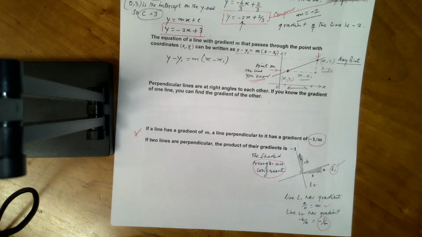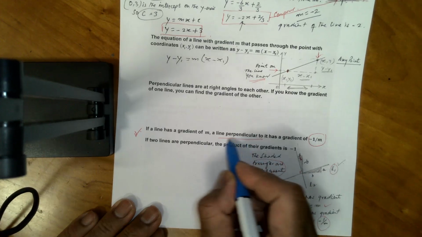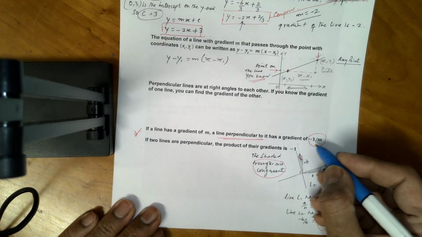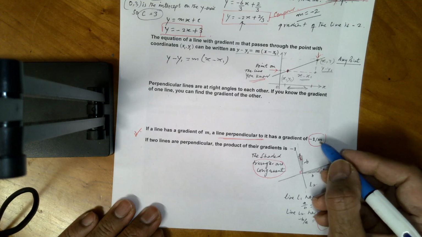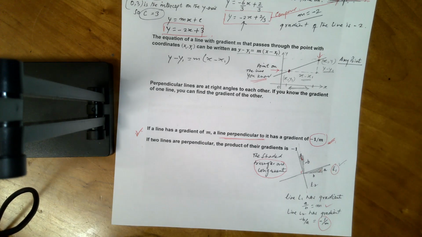So with this, where it says if a line has a gradient of m, a line perpendicular to it has a gradient of minus 1 over m. Remember that please. Once you remember that, it will help you in the other examples when we discuss them.